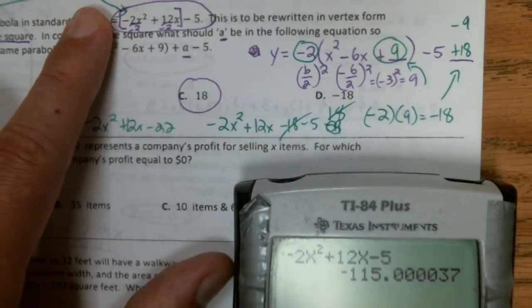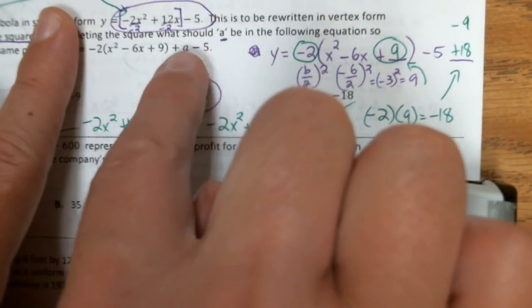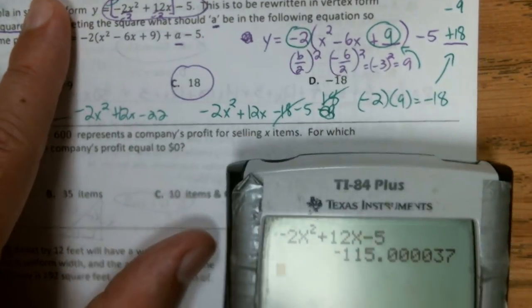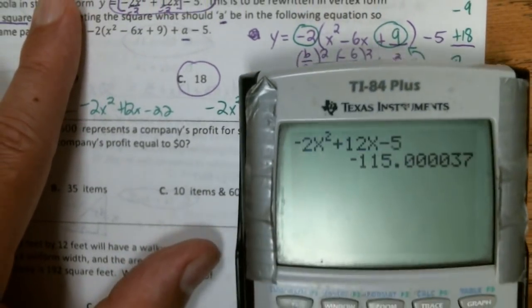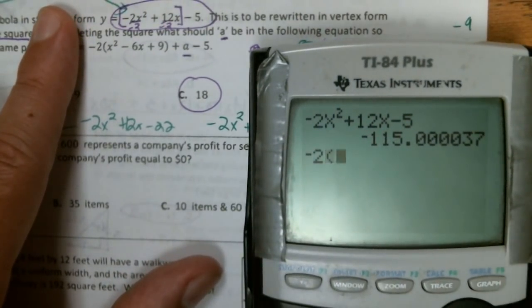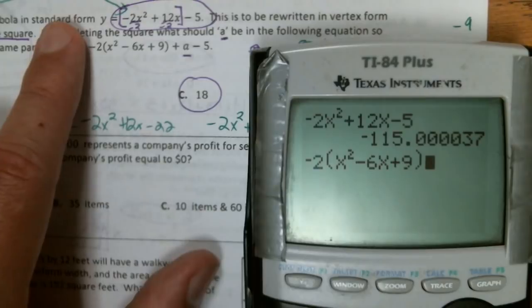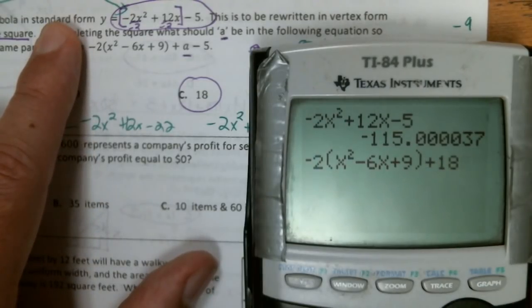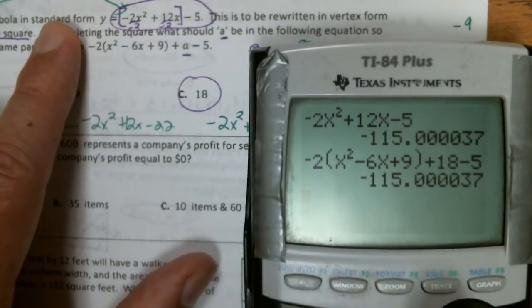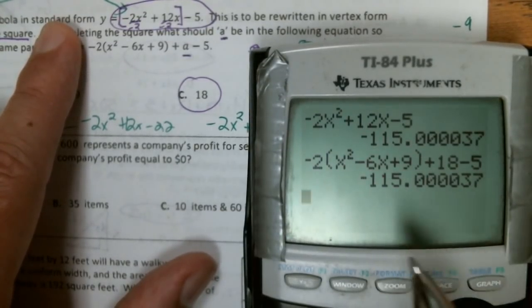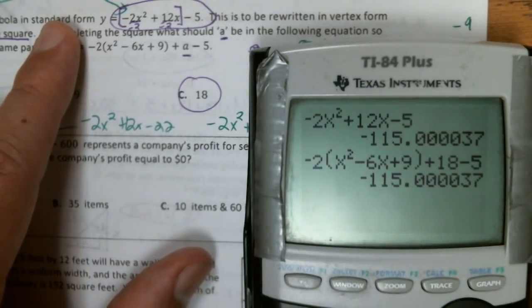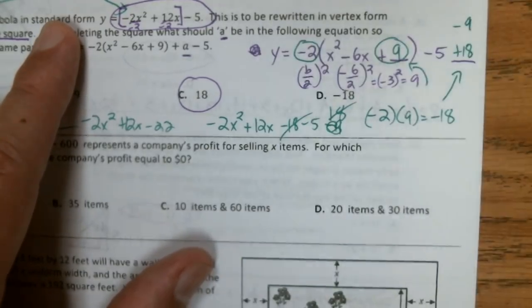And then I'm going to type in this expression down here with the new a value. I think it's going to be 18. So let's type that in. Negative 2 parentheses x squared minus 6x plus 9, close the parentheses, and we're saying the answer is 18, so plus 18 minus 5, and guess what? I get the same thing. By the way, that's the weirdest decimal I've ever seen in my life, negative 115 with 4 zeros in front. But whatever, they match. Confetti falls from the sky, and I move along.